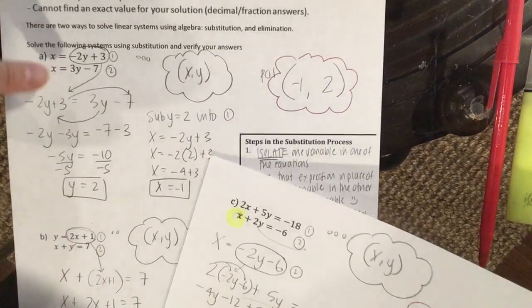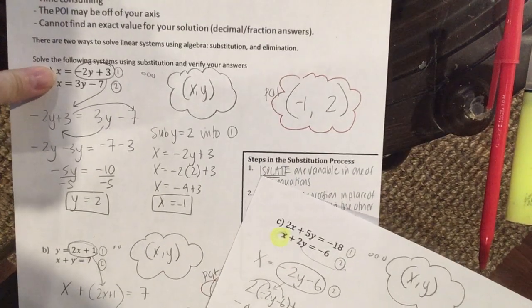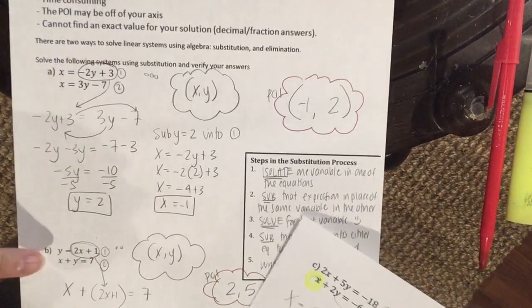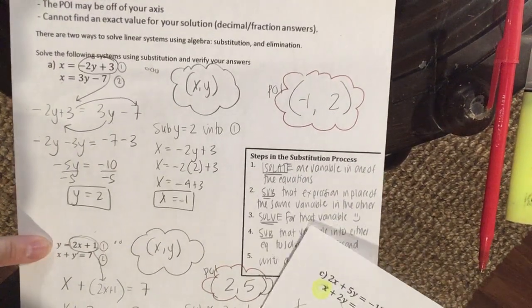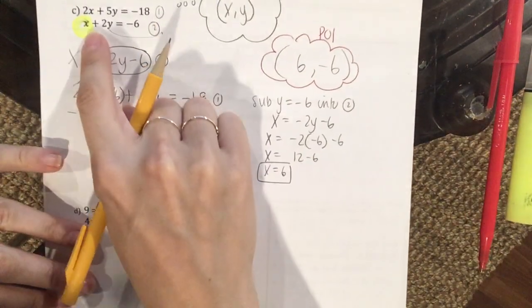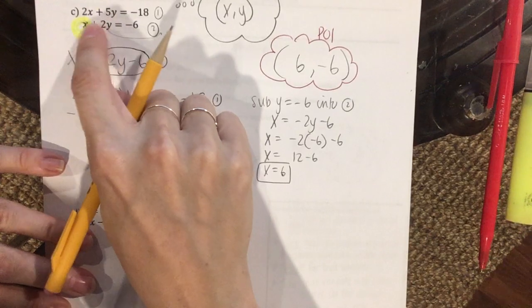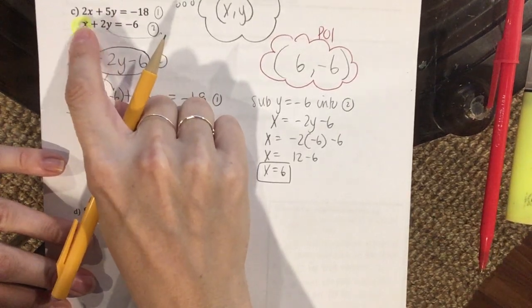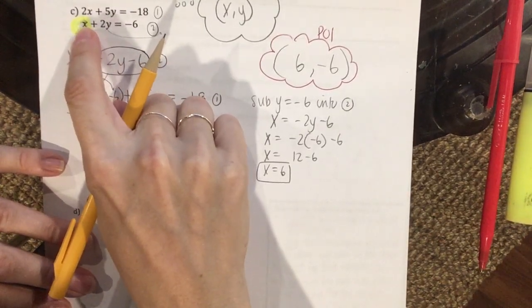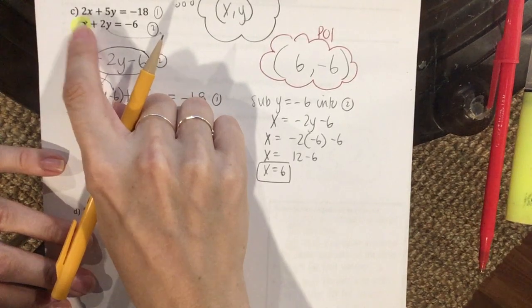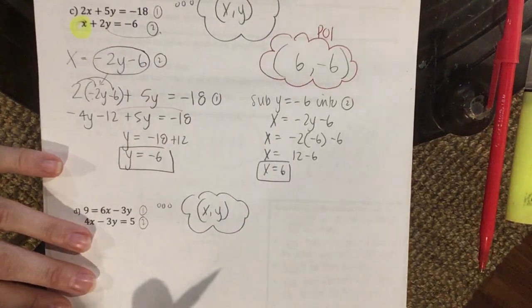But in this one that we were given, both were already isolated for us. In this one, y was already by itself. In the previous example that we did right here, we went through which one was easiest to get by itself, and we saw that x was the one that was freest to get by itself. It had the least number of operations happening to it.